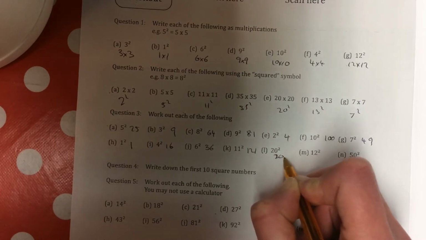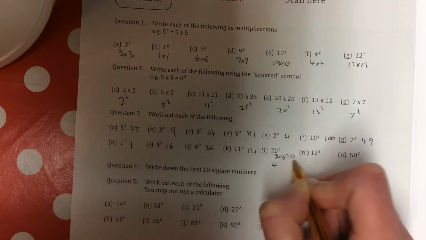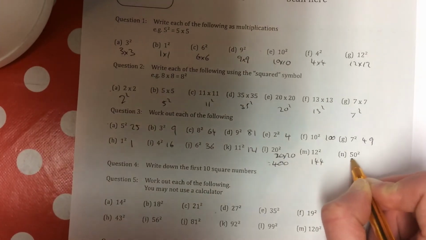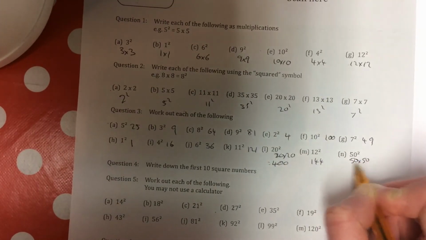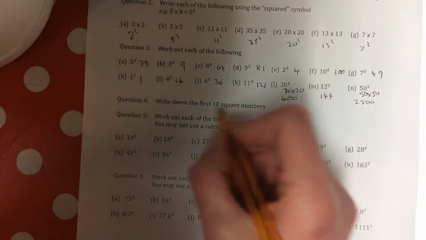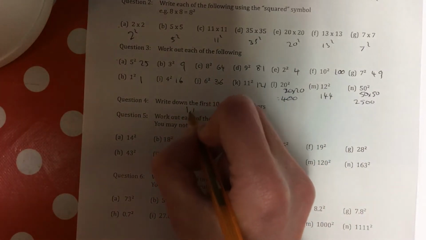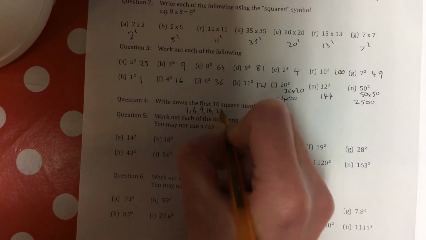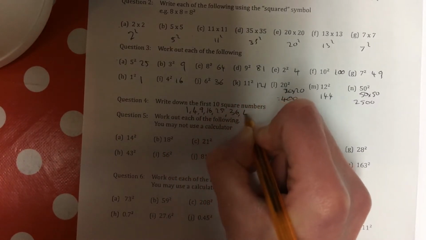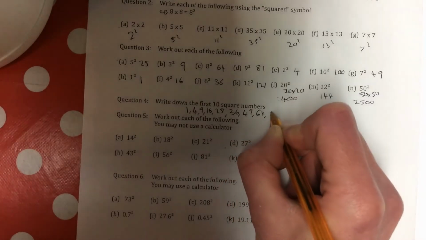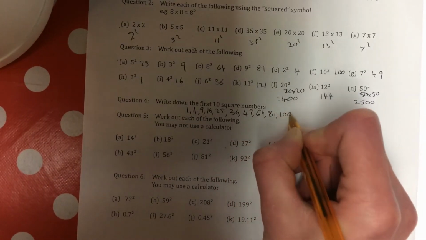Now the quick way of doing that, 2 times 2, and then put down 2 zeros. 12 12s, and 50 times 50. So the quick way is 5 times 5, and 2 zeros. Number 4 is writing out the first 10 squared numbers. So that's 1 times 1, 2 times 2, 3 times 3, 4 times 4, 5 times 5, 6 times 6, 7 times 7, 8 times 8, 9 times 9, and 10 times 10.